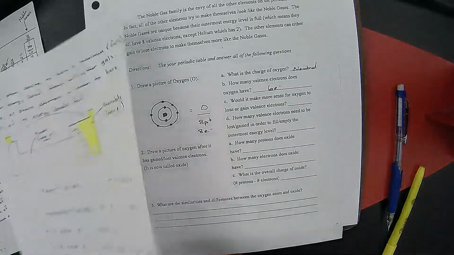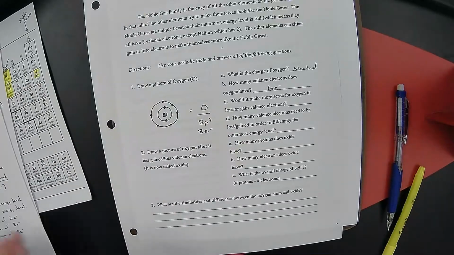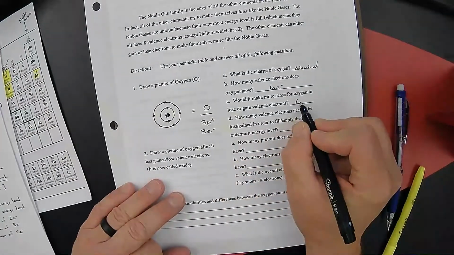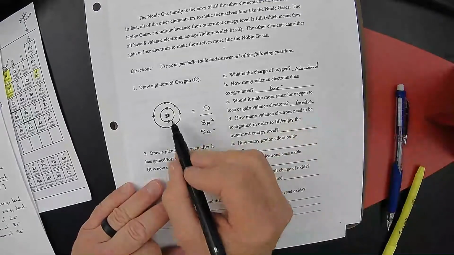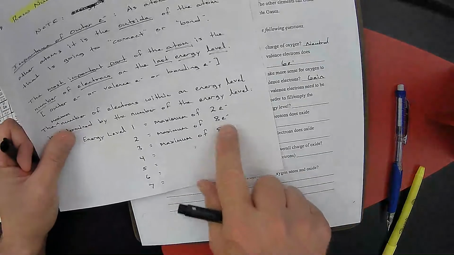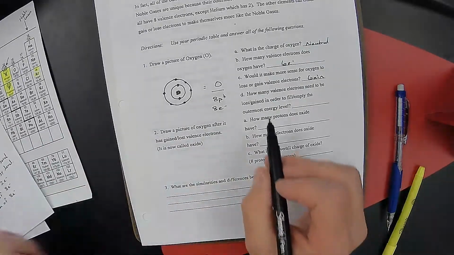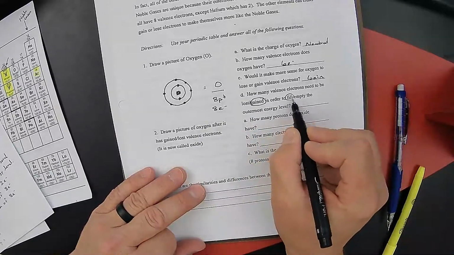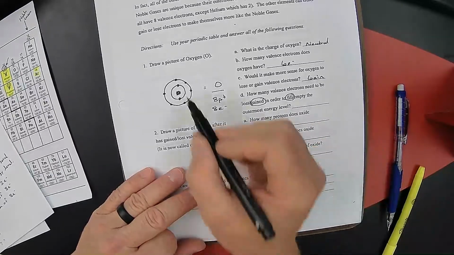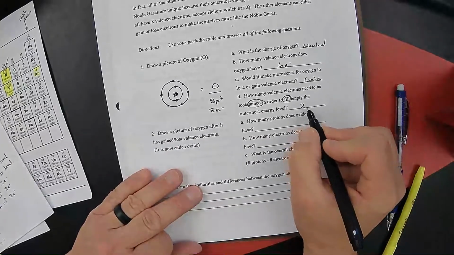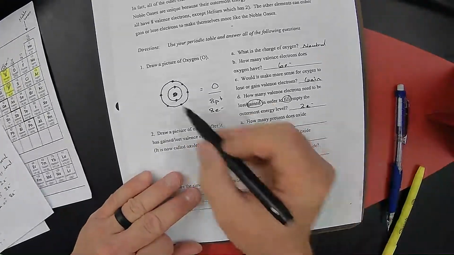So when we go back to our problem, would it make more sense for oxygen to lose or gain? Definitely gain. It already has 6 electrons on the outside, and it only needs 2 more. So, how many electrons need to be gained in order to fill the outermost energy level? Well, it already has 6 electrons, so it's going to gain 2 more. 2 more electrons.